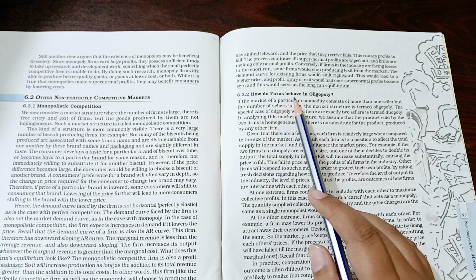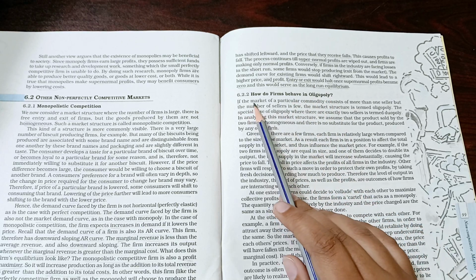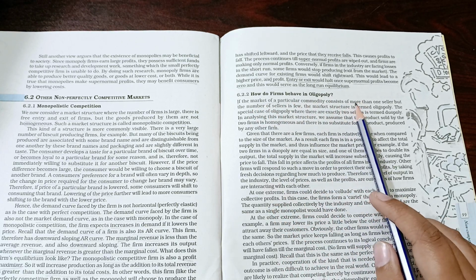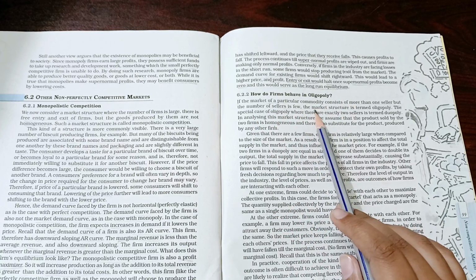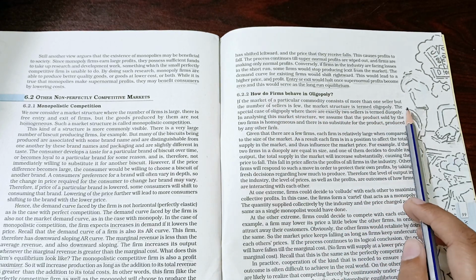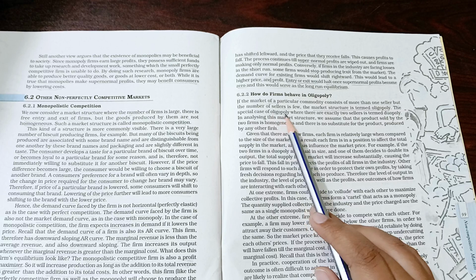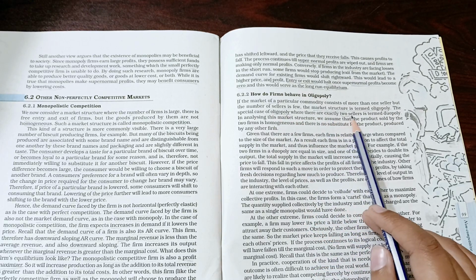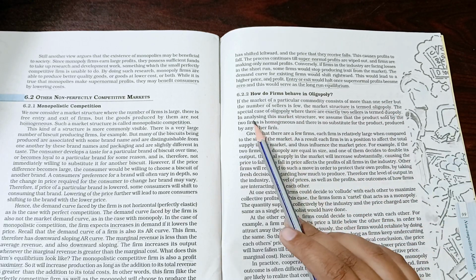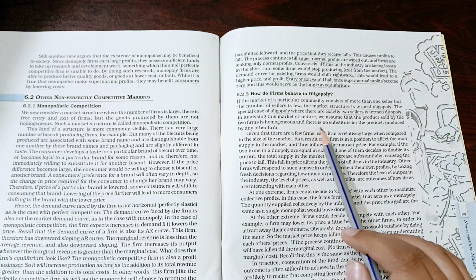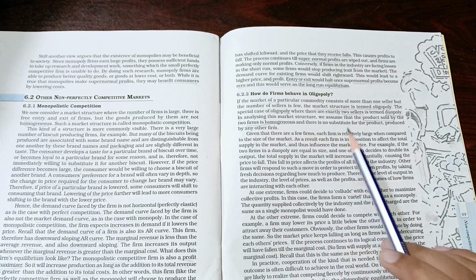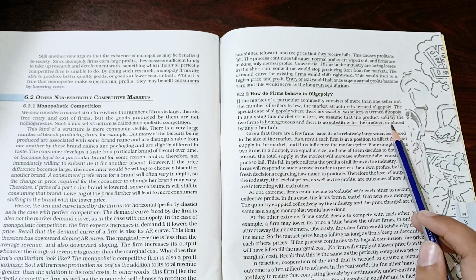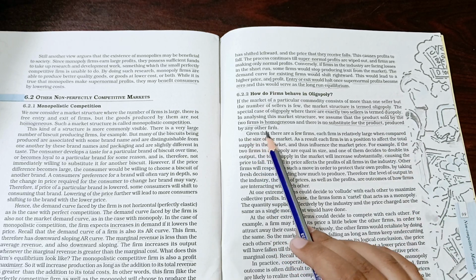How do firms behave in oligopoly? If the market of a particular commodity consists of more than one seller but the number of sellers is few, the market structure is termed oligopoly. The special case of oligopoly where there are exactly two sellers is termed duopoly. In analyzing this market structure, we assume that the product sold by the two firms is homogeneous and there is no substitute for the product produced by any other firm.